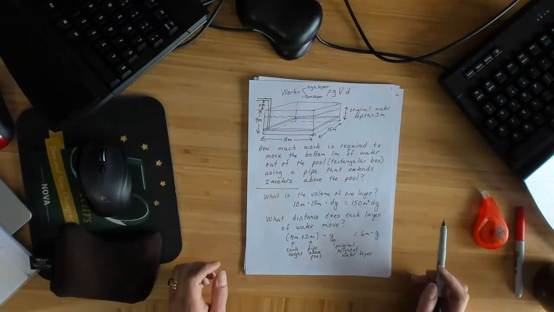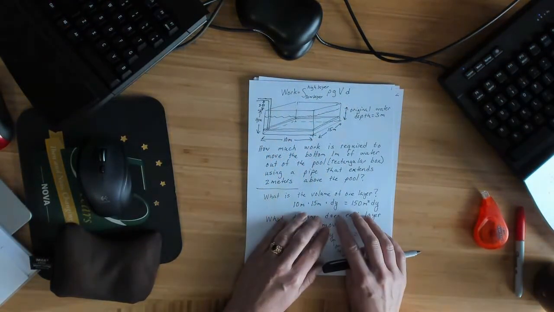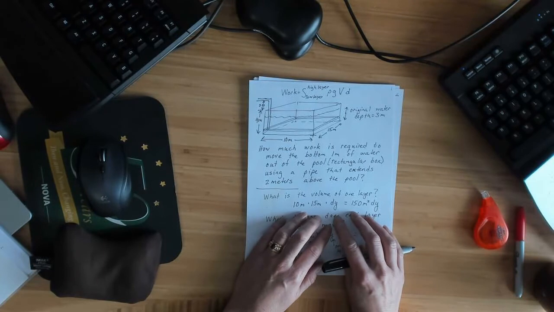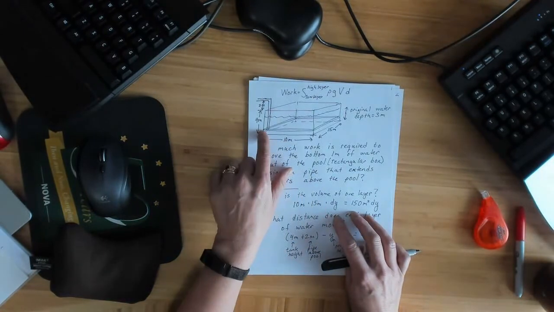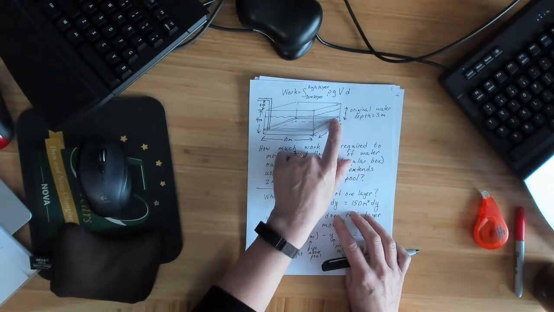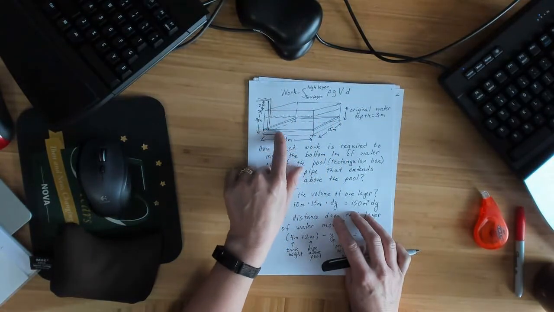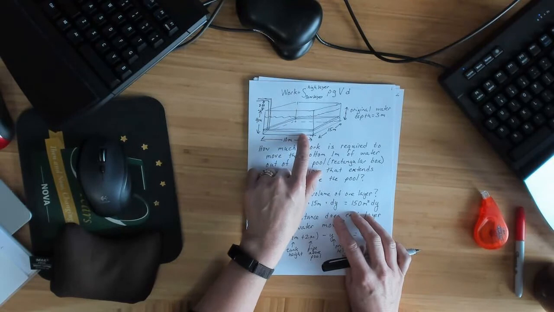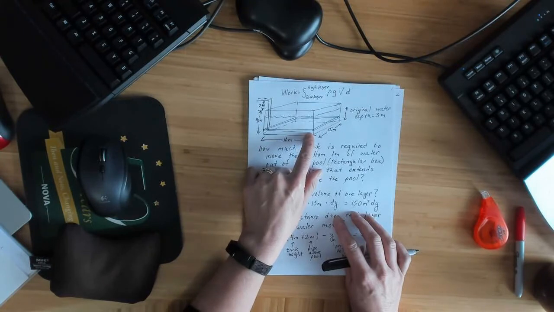Let's set it up. In order to compute it, first we need to know what is the volume of one layer. If you look in the picture, you can see I've drawn the outline of one tiny little layer of water. Think of this layer like a sheet of paper, mostly two-dimensional, but with a tiny little thickness to it. That tiny thickness is again the differential.